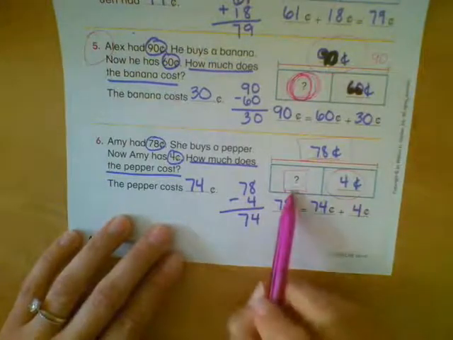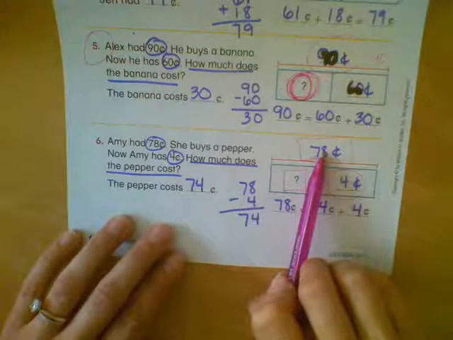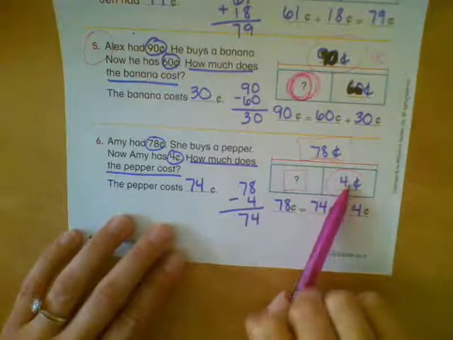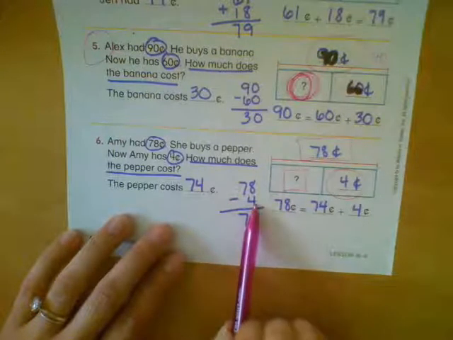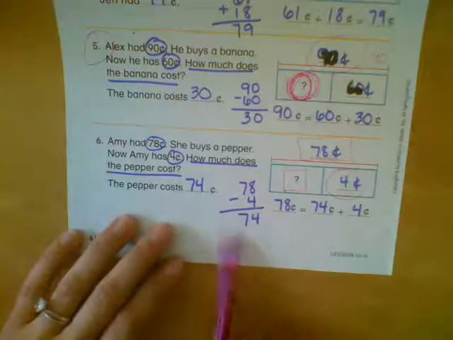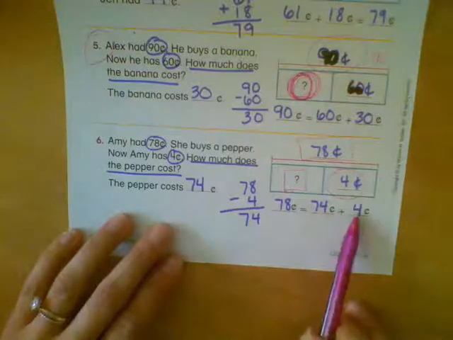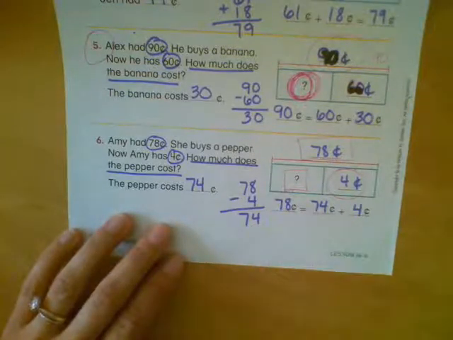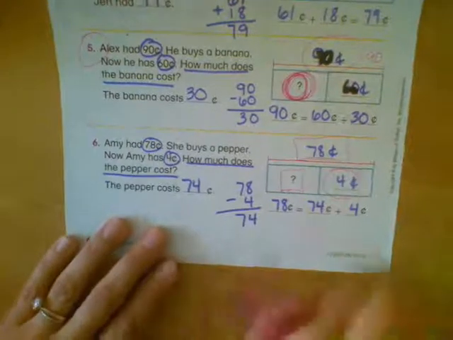So to figure out how much she spent on the pepper, we can take what she had, take away what she has left, and that will tell us what she spent on the pepper. So 78 minus 4 is 74. So the pepper costs 74 cents. 74 plus 4 equals 78. How many of you had that one correct? Excellent. A few of you did. That makes me very happy.